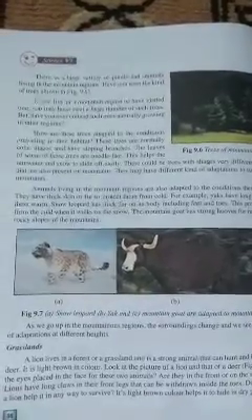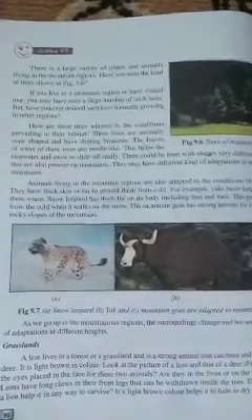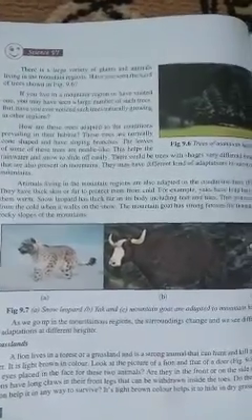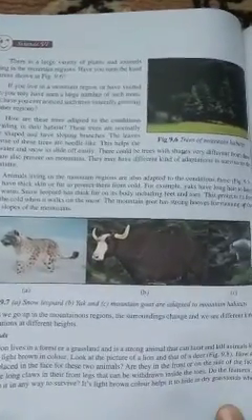So these features help a lion to survive in its habitat. For example, its light brown color helps it to hide in dry grasslands when it hunts for prey. The eyes in front of the face allow it to have a correct idea about the location of its prey.